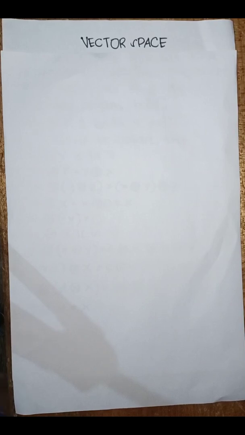Good day, everyone. Today, I will give an example, or specifically a set, and then we're going to prove if the given set is a vector space. But first, let's have the definition for vector space first because it is important to understand its concept.